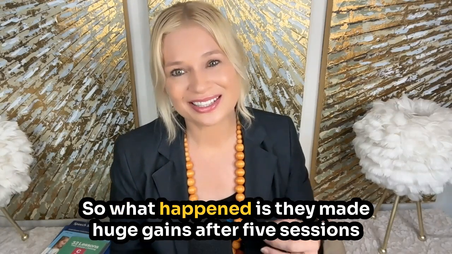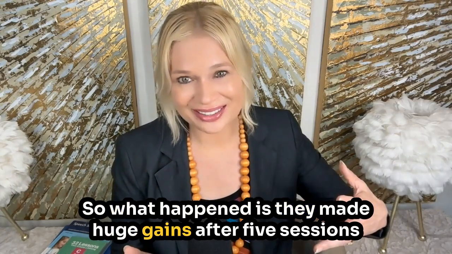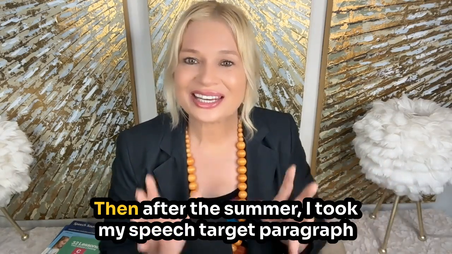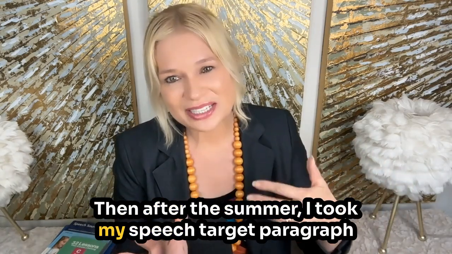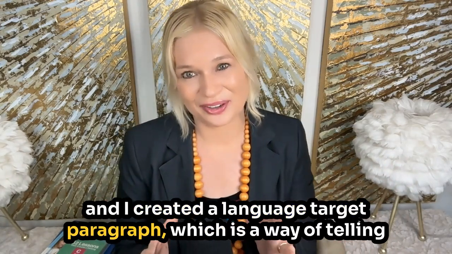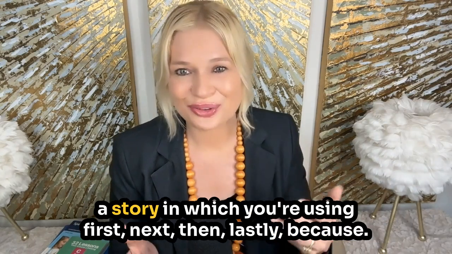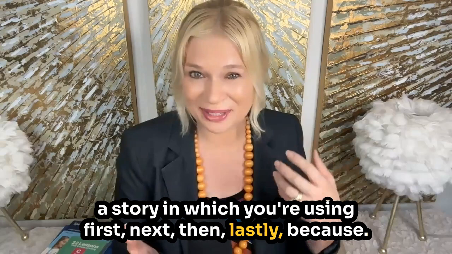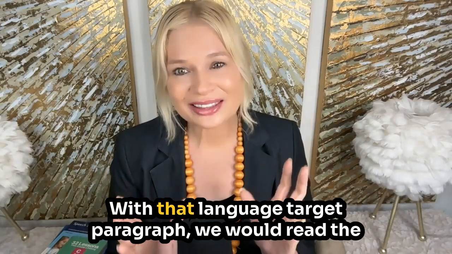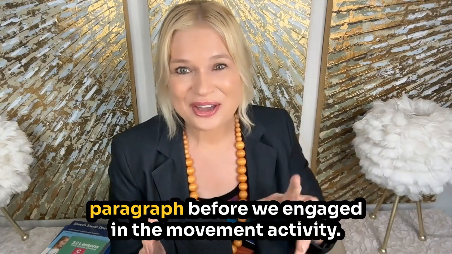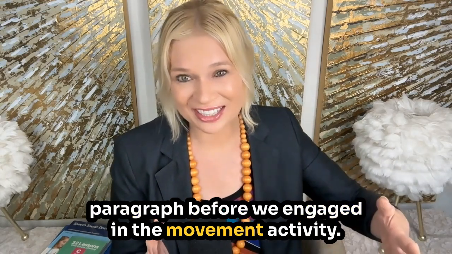So what happened is they made huge gains after 5 sessions in their speech and language. Then after the summer, I took my speech target paragraph and I created a language target paragraph, which is a way of telling a story in which you're using first, next, then, lastly, because. With that language target paragraph, we would read the paragraph before we engaged in the movement activity.